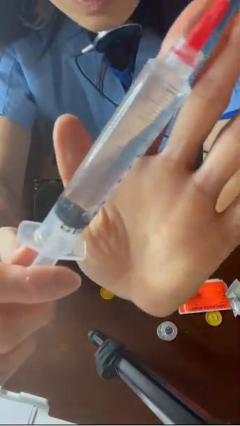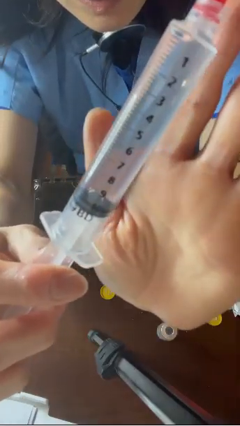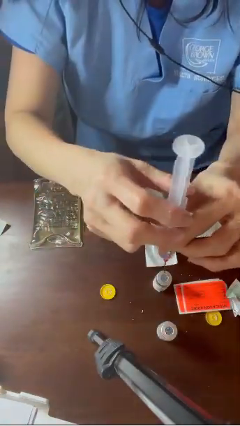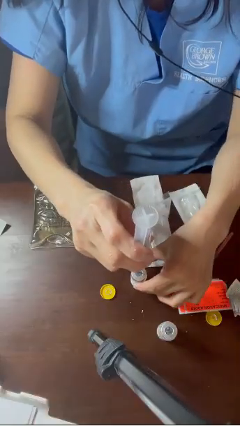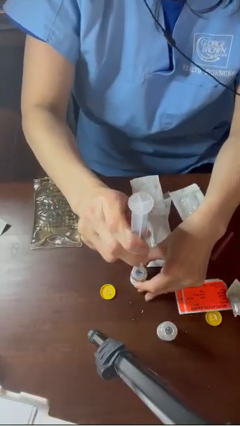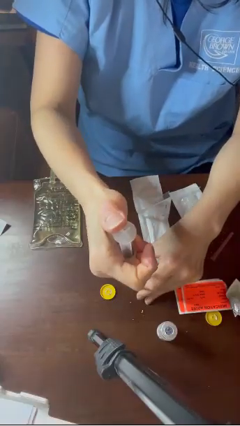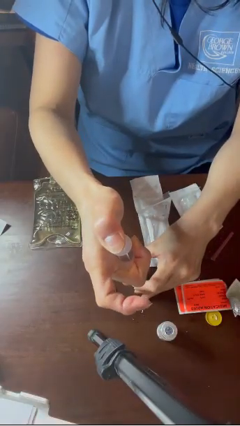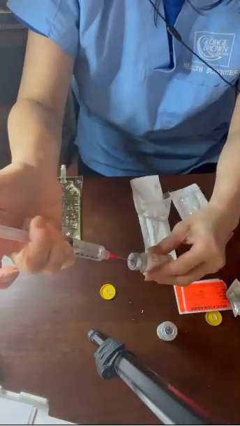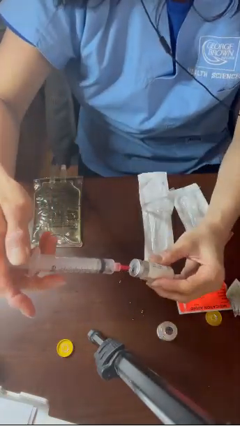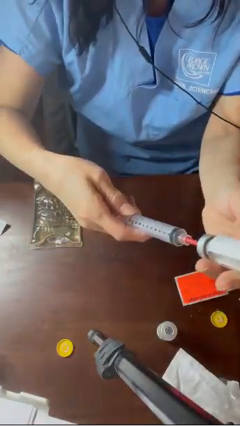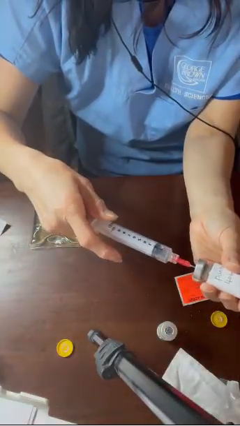So it is exactly 10 milliliter. And I'll mix with this pantoprazole powder. And draw 7.5 milliliter.